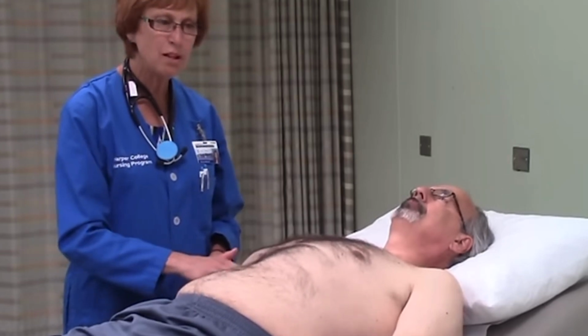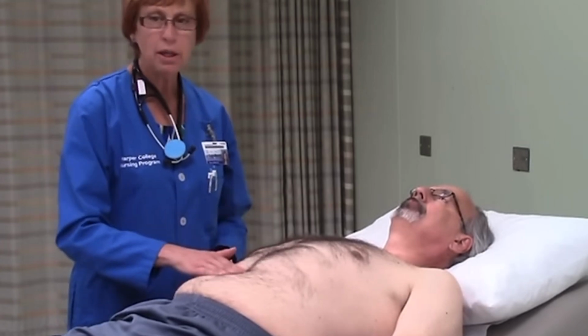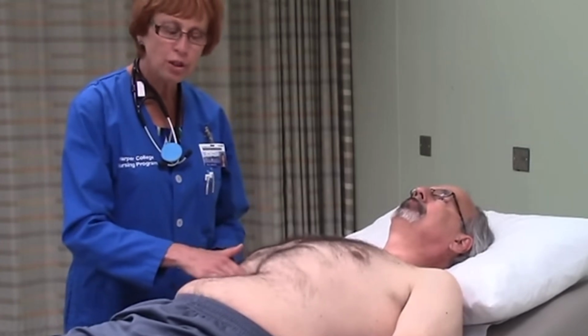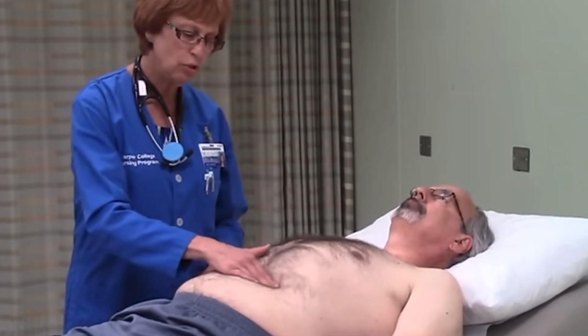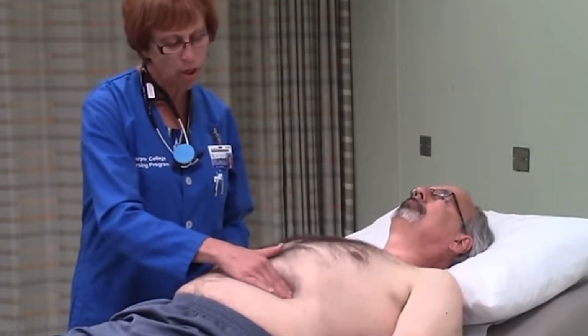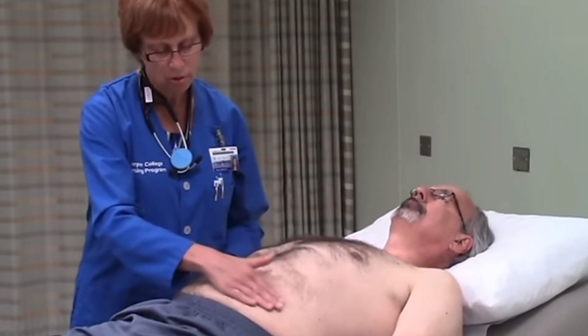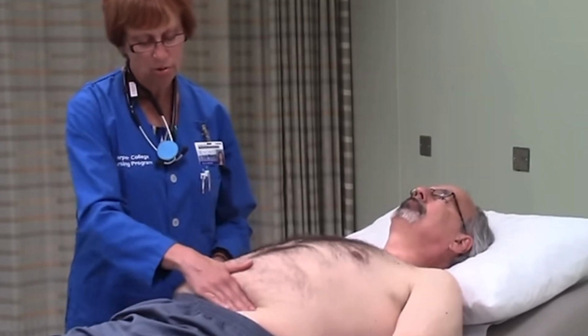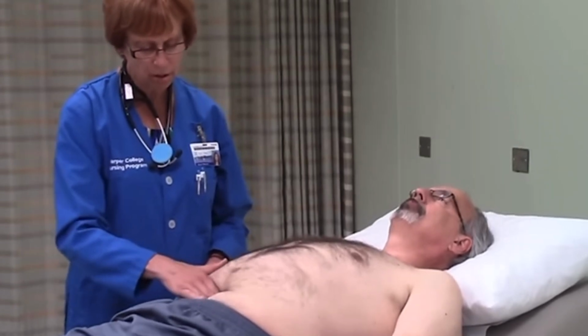So sometimes this can be difficult. People kind of tense up the abdominal muscles as you're doing this. Maybe it feels a little uncomfortable or they're a little bit ticklish. So you want to try to help your patient to relax while you're doing this. So you just want to make sure you cover the whole abdomen.